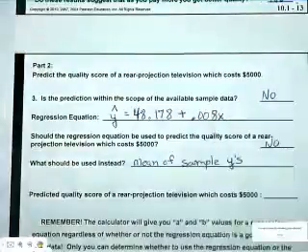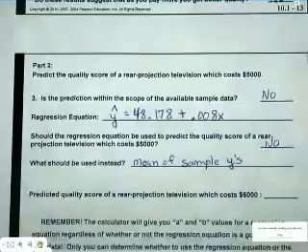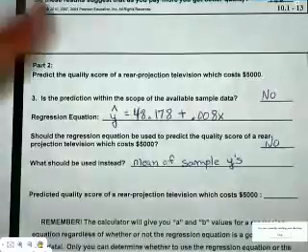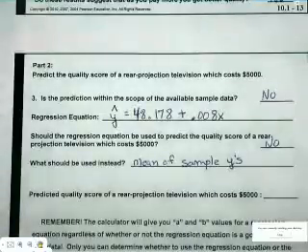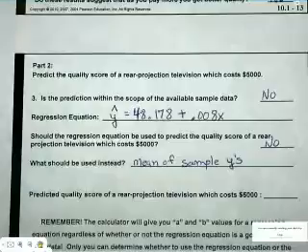You already have those Y values saved in list 2. So say second stat, choose number 3, and tell the calculator, I want you to find me the mean of the sample Y's. Give me just to the nearest dollar. $66?